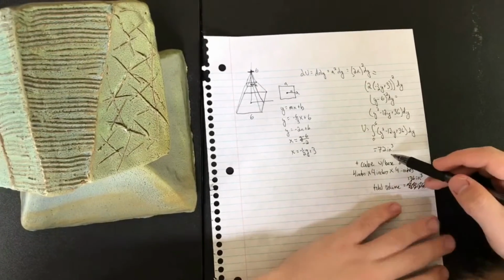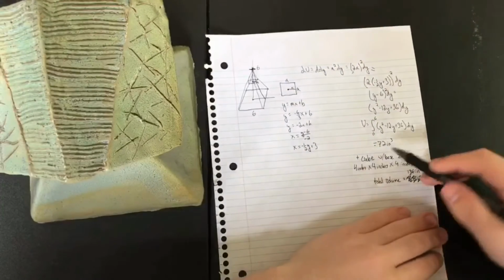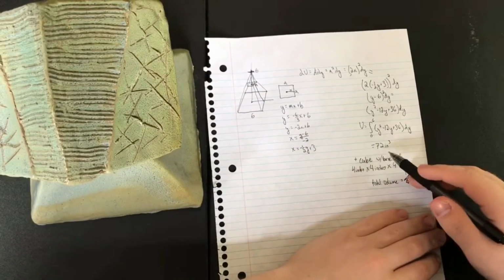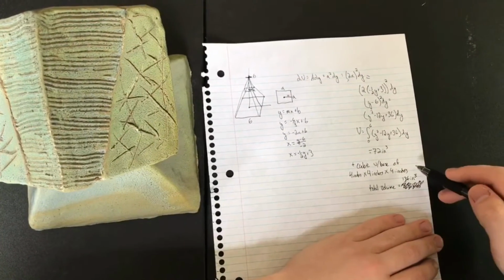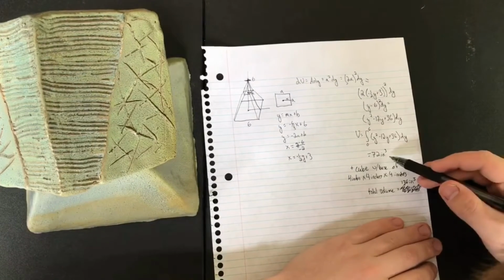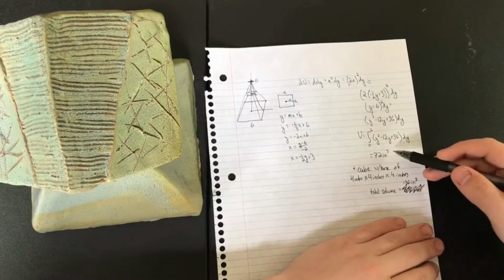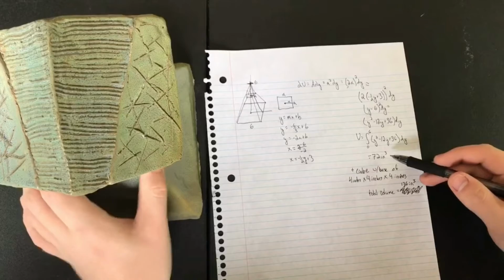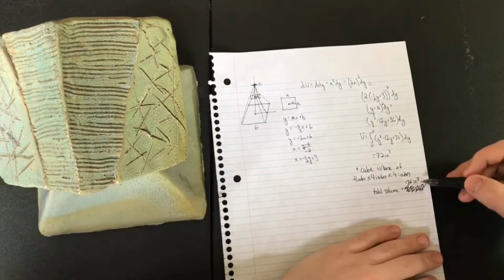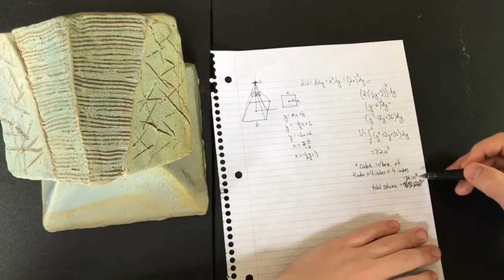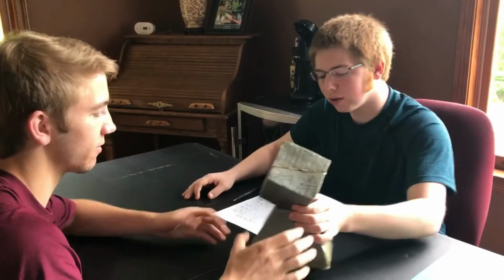But we have to add that to this top cube. So that's 4 inches times 4 inches times 4 inches, which gives us 64. We add that to the original pyramid base of 72 to get 136 inches cubed as the total volume. You did well, Aquarius.